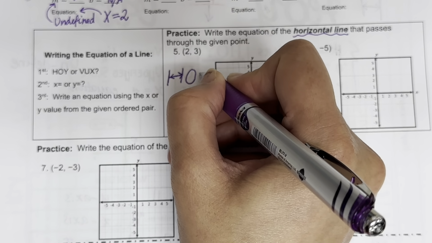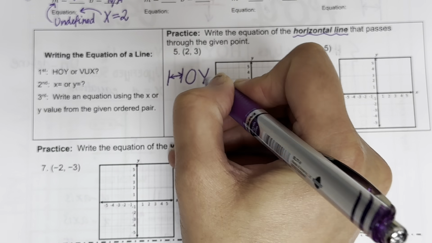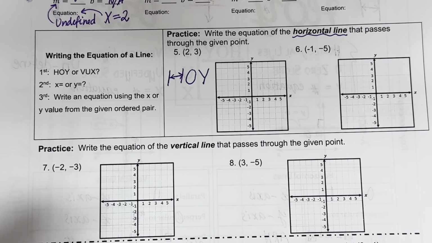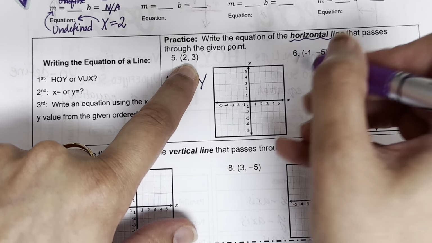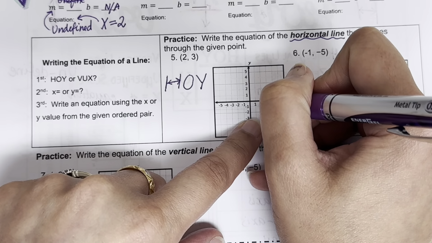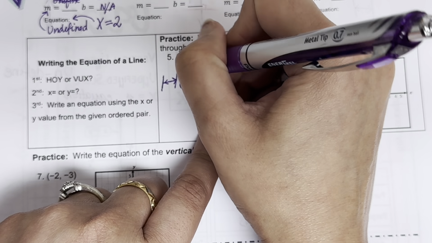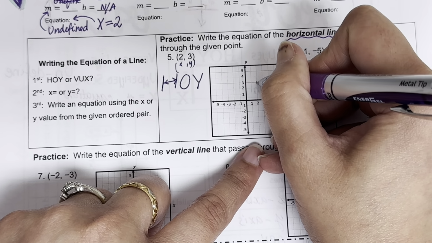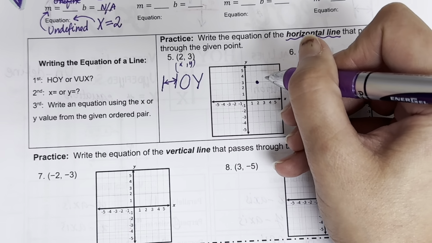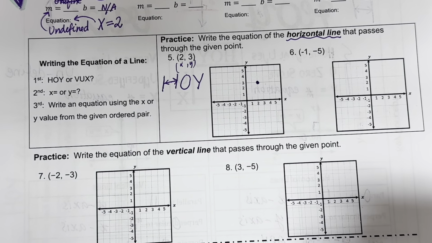And it should be H-O-Y, HOY, the keyword that's going to go with it. Find that point, 2, 3 on the graph. This is X, this is Y. X is 2, Y is 3. It is over here. Now, you need a line that passes through that point and needs to look horizontal.